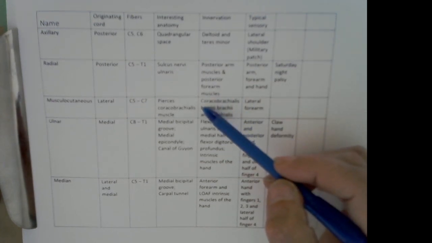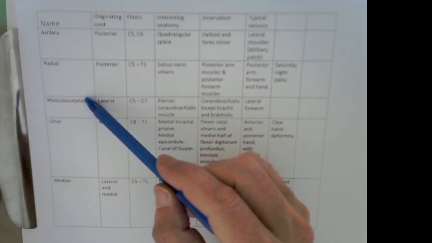That is justifying part of its name, musculo, while the cutaneous part of the nerve actually continues further inferiorly past the elbow fossa, and it is innervating the lateral forearm, but only the skin. Therefore, that is the cutaneous part of the nerve, the musculocutaneous.